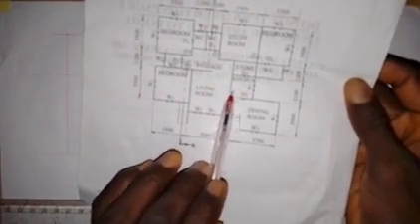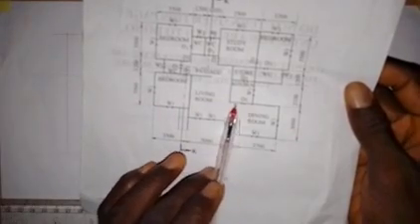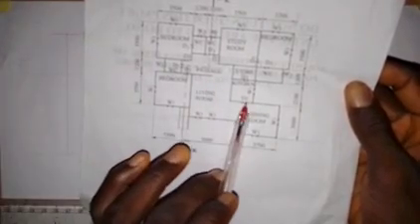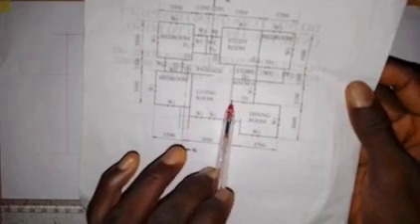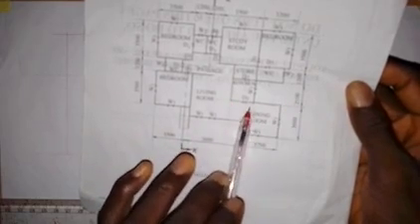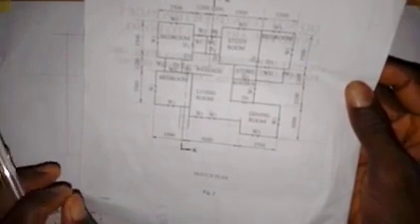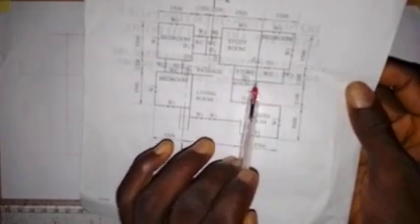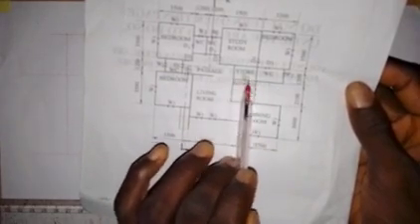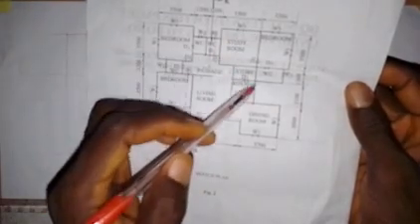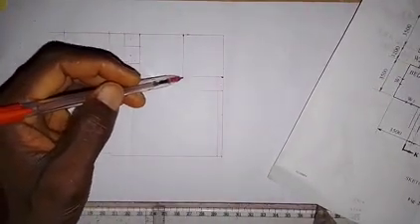And then looking at this kitchen here, it looks like a square to me, because the distance from here to here is not given. But looking at it, it looks like a square. Also, the distance from here to here will be 2,100. That is 21 millimeters. If we divide that 2,100 by 100, I'm going to use 21. And I will also take this as 21 millimeters.